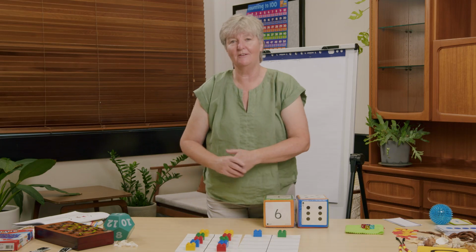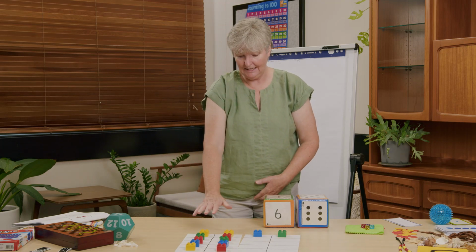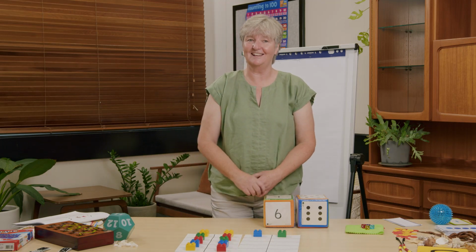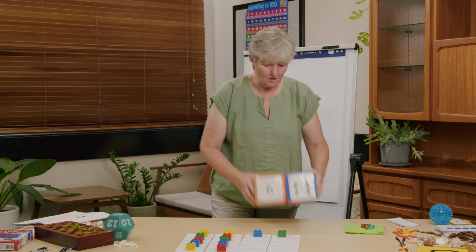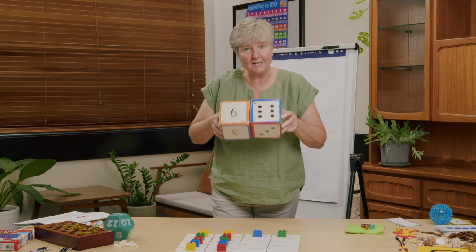So now how many do I have in my number frame? I have 10 and 2 more. How many is that? 12. Fantastic, that's 12 because 6 and 6 more makes 12.